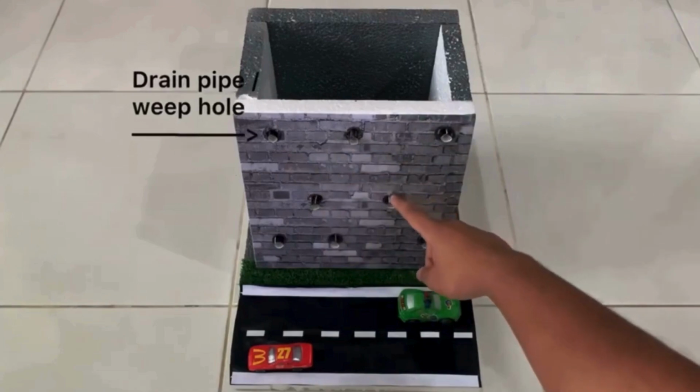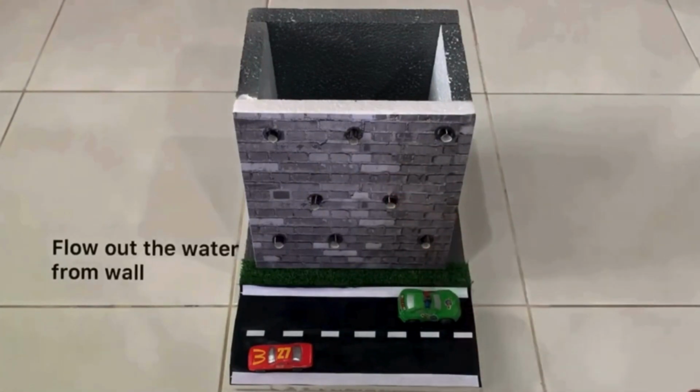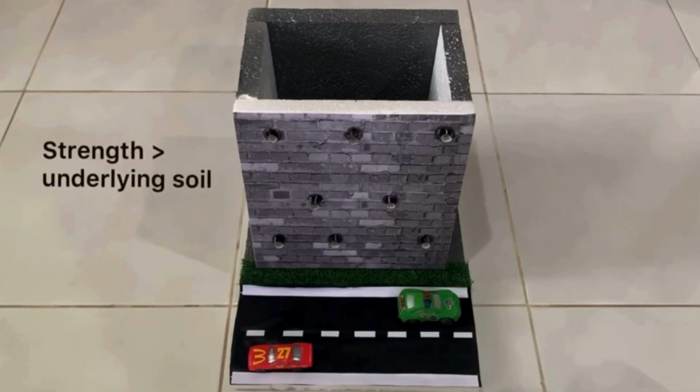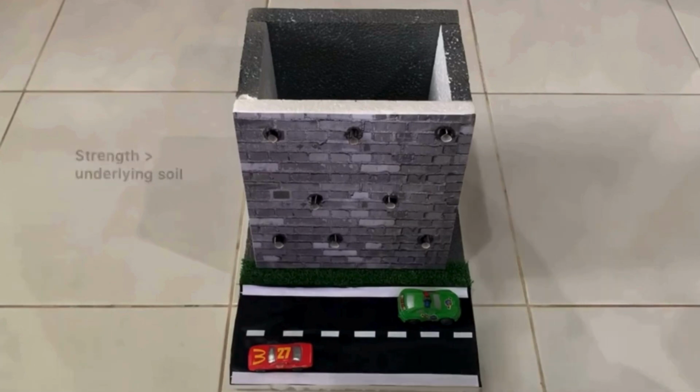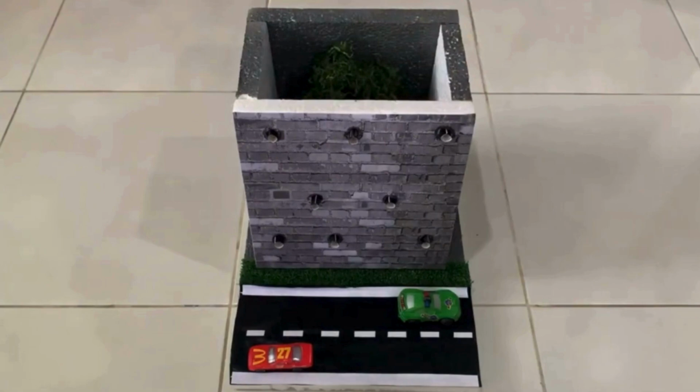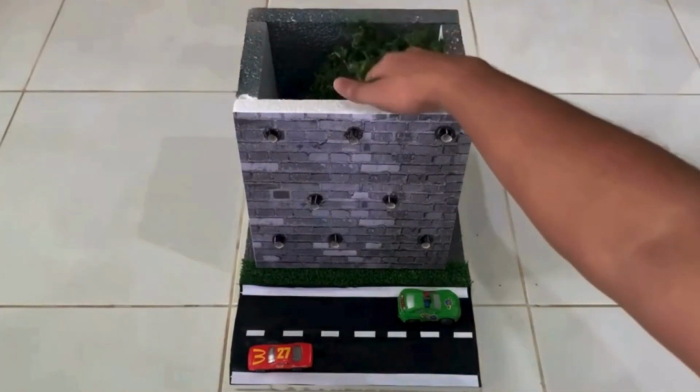So this is a drain pipe or weep hole that functions to let water flow out from the main wall. The brick is designed to have a large size and concrete base and a thick size at the top of one. It is because the strain they produce is greater than the underlying soil. In our case study, the failure of the retaining wall is due to the global stability.